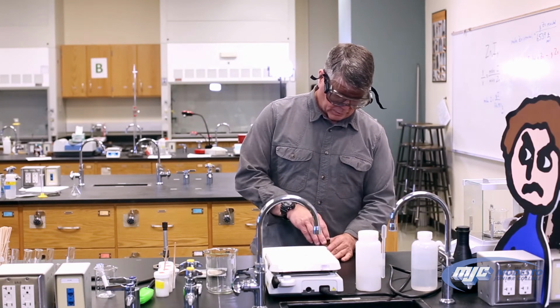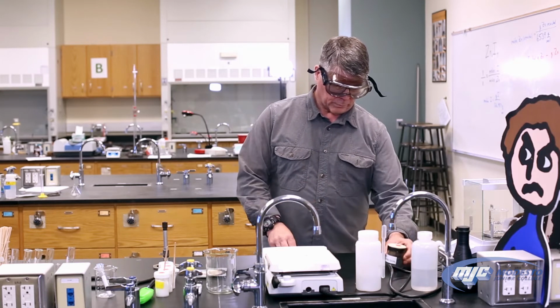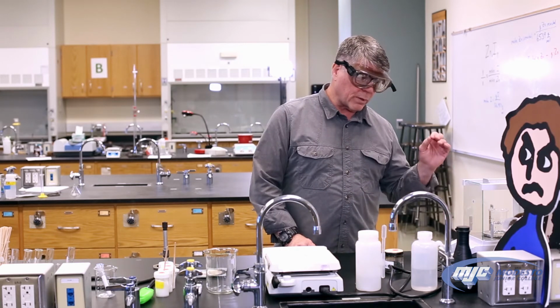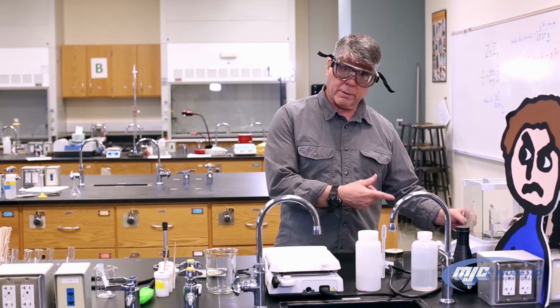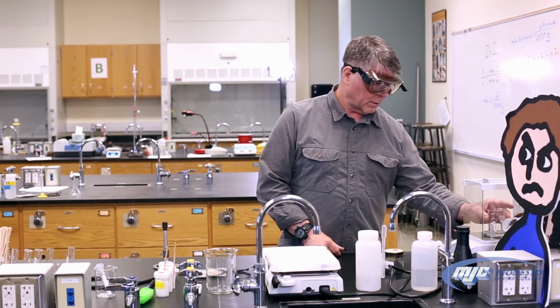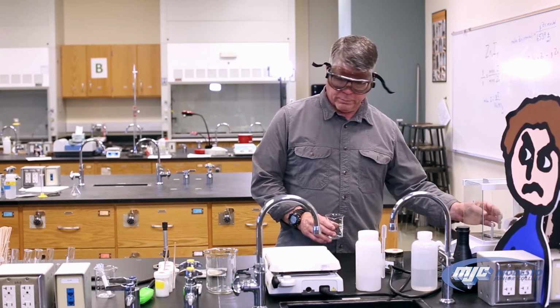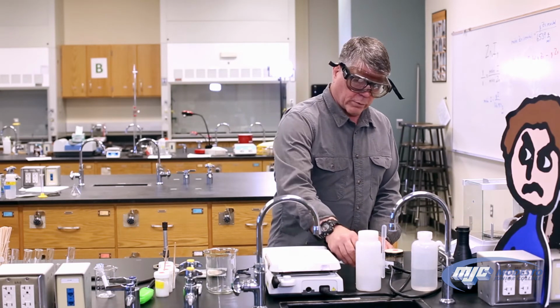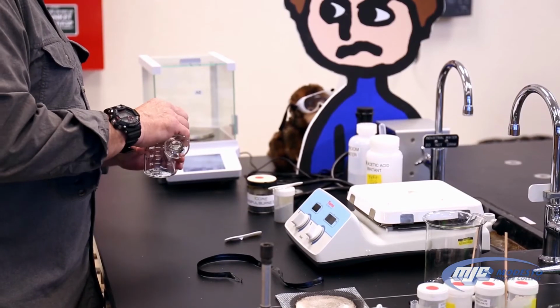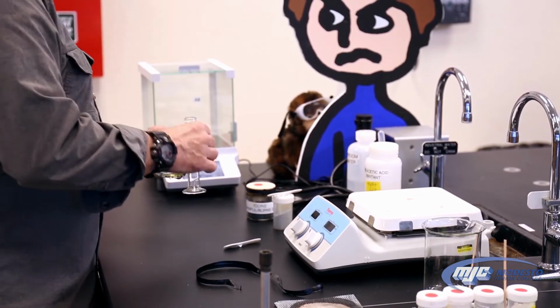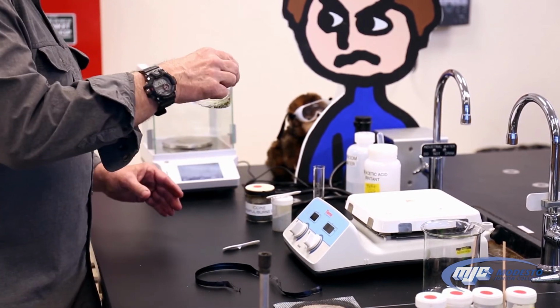I'm going to put the lids back on this. And just to remind you guys, remember, you never add anything directly on the balance. The iodine here, if it gets on the pan of the balance, it'll ruin it. So we've got that number in our data table. To get this reaction started, we're going to take about 5 milliliters of 0.2 molar acetic acid, put it in there. Now it's going to start reacting. Just give it a little swirl.